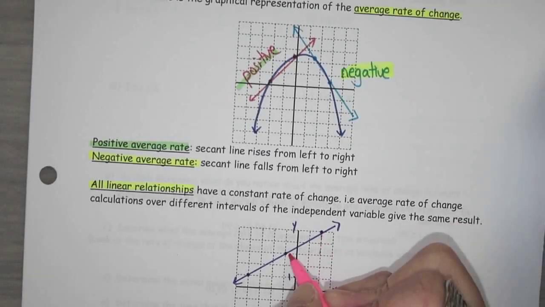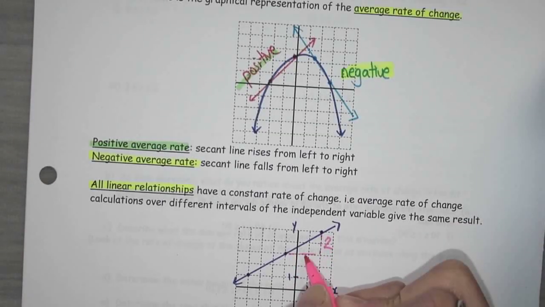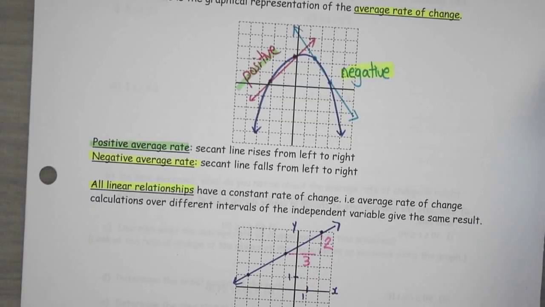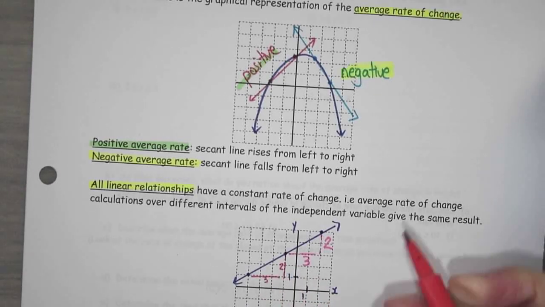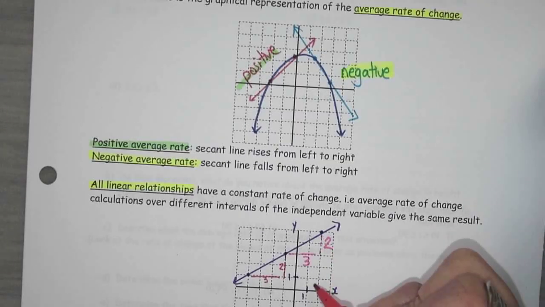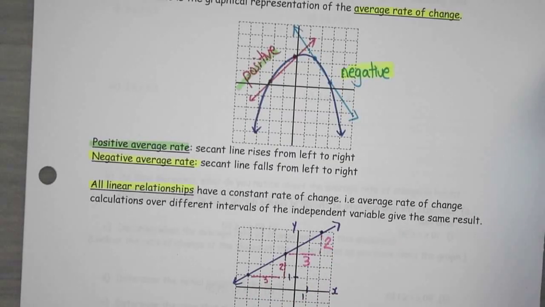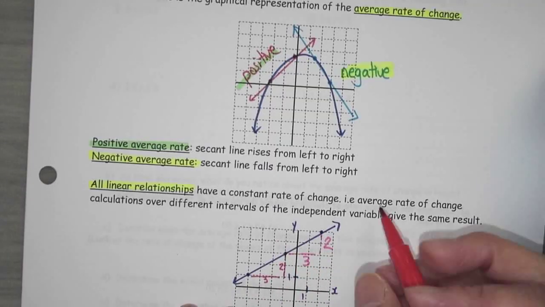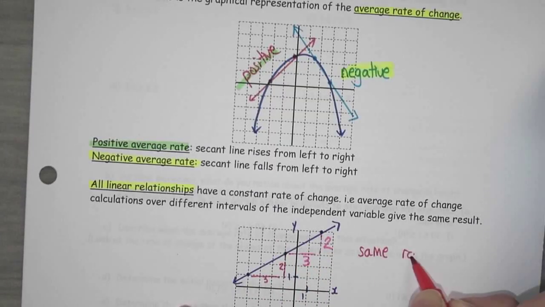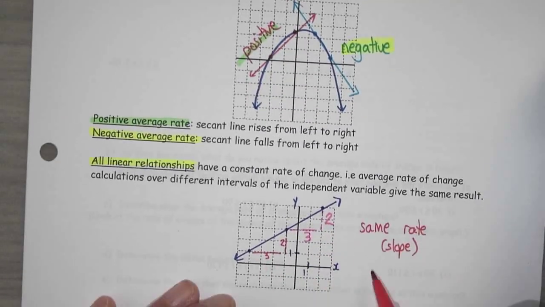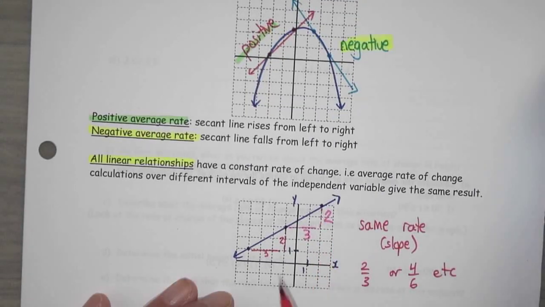We know that the rise and the run, so if the rise here is 2 and the run is 3, right? We know the same rise and run will occur for the entire line. So it'll be 2 to 3. And then if you took the whole thing, that would be 4 to 6, right? So no matter where you go on this line, the slope will always be the same. So same rate slope, right, for the whole line. Whether it's 2 over 3 or 4 over 6, etc., it's the same slope. So we're going to get 4 over 6, 2 over 3, the whole way down.